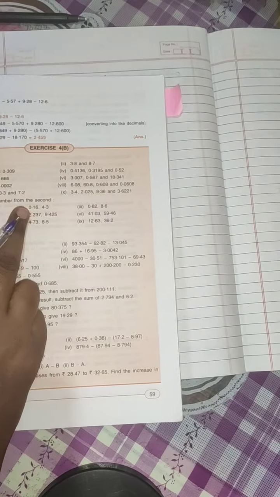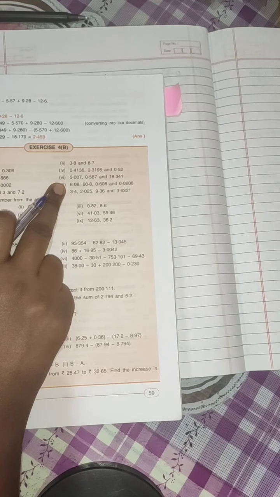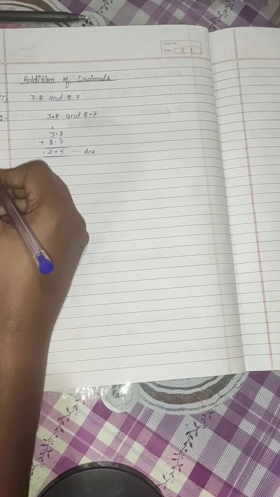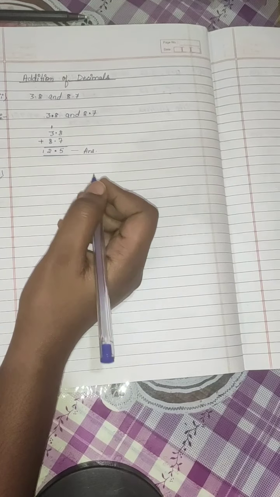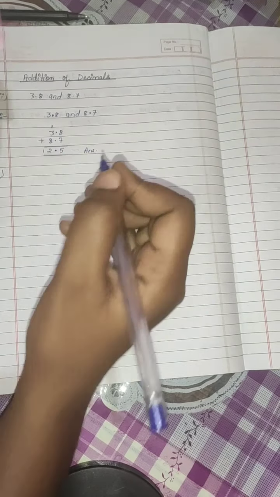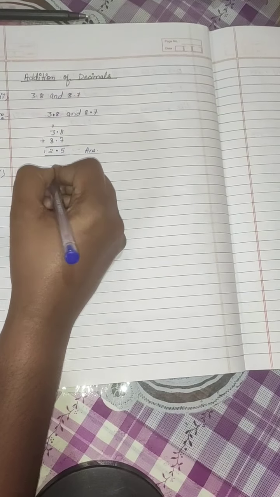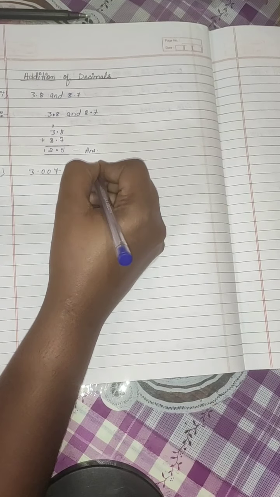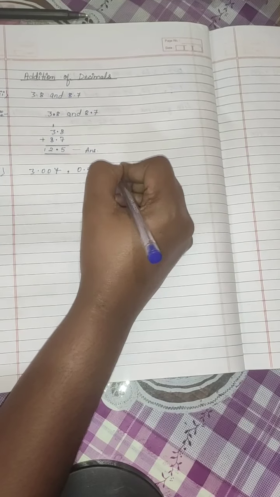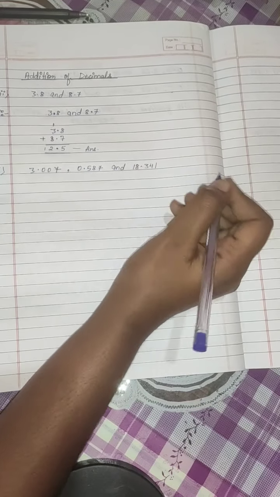Now let's do one more question to understand better. Students, in exercise 4b we will solve number 6. What is the question? That is 3.007 and 0.587 and 18.341.